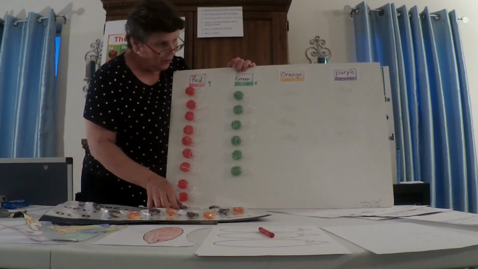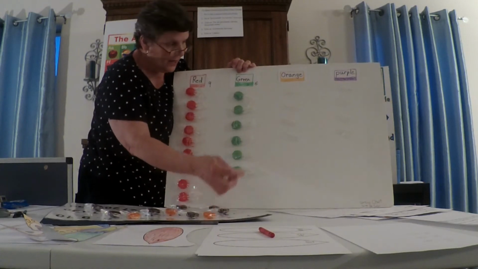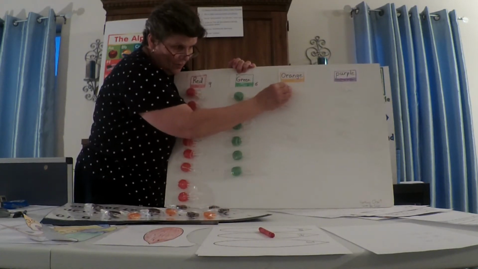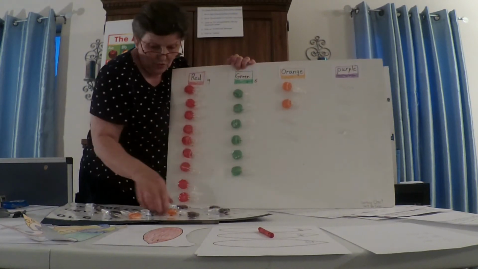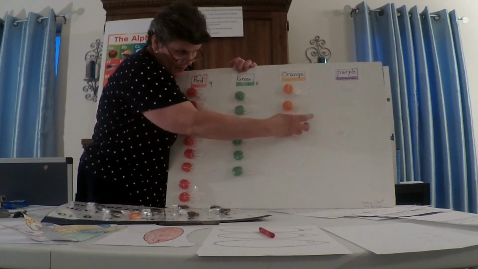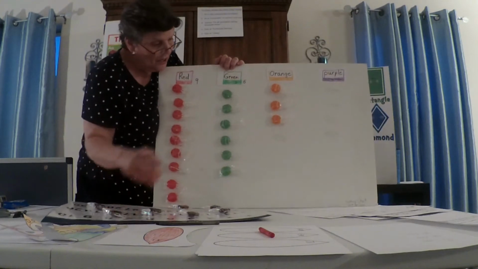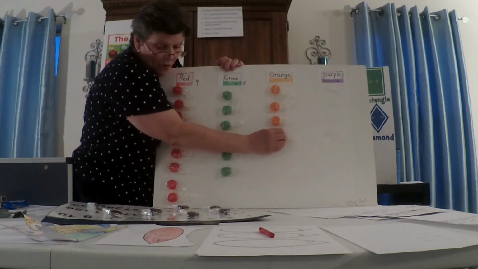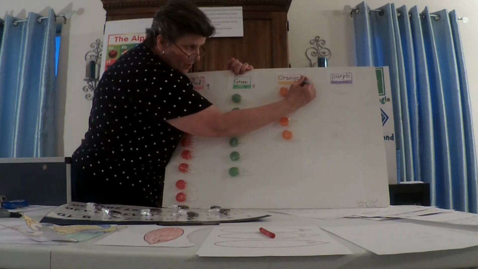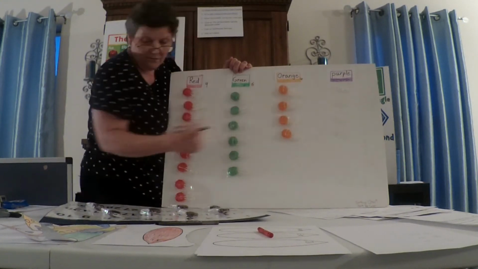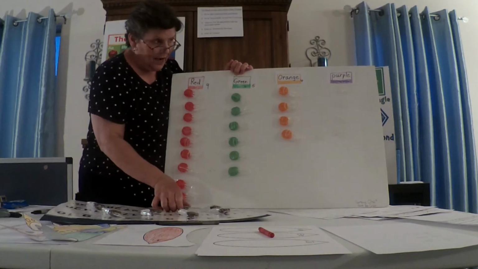So now let's go ahead and count our oranges. 1, 2, 3, 4. So we had 4 oranges. So let's put 4 over here. Very good. Now let's count our purples.